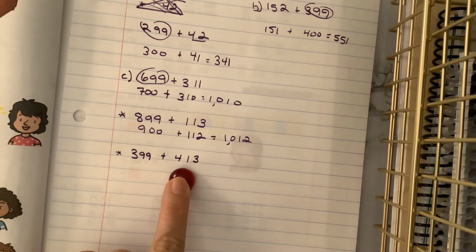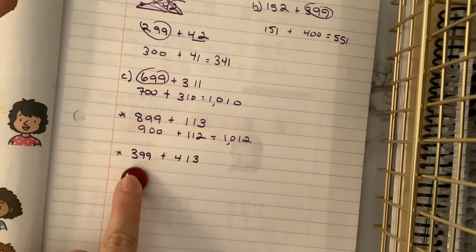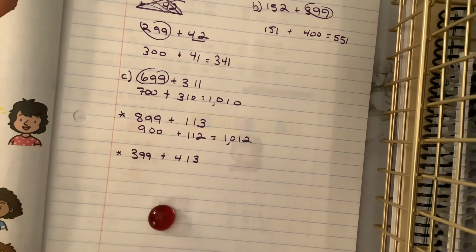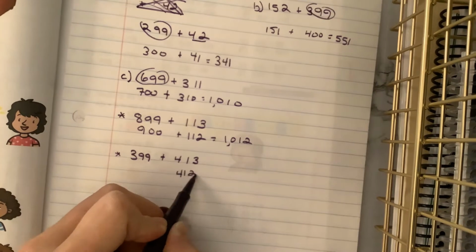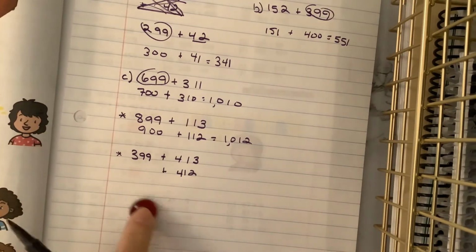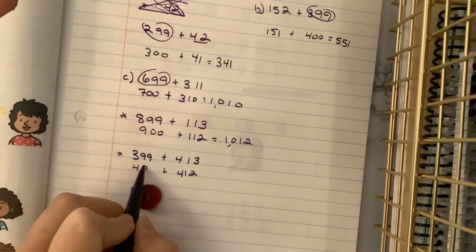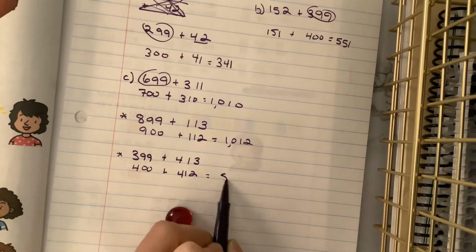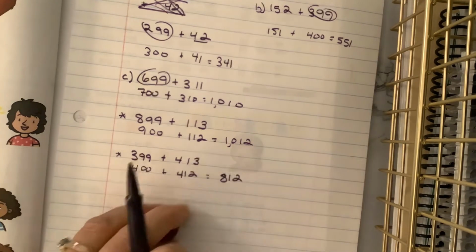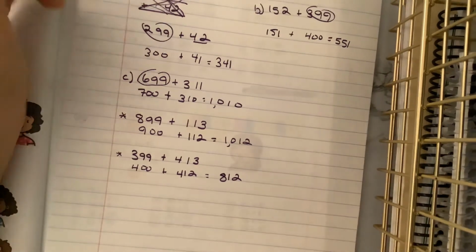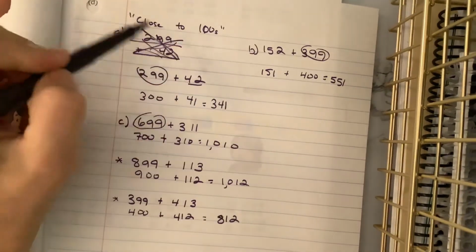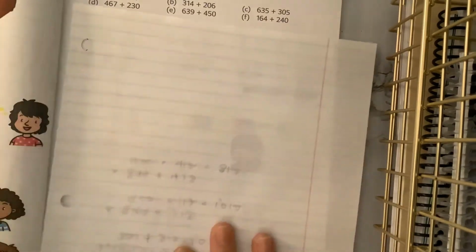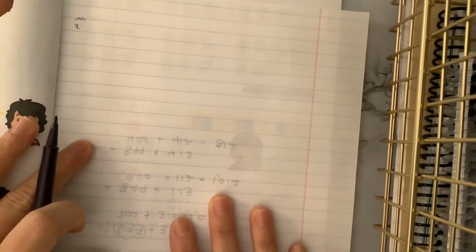So again, we're taking from here and moving it here. So we should be taking 1 from 413, which means it becomes 412. We're moving it over here, so it becomes 400. And now we should be able to add this in our heads, 812. So fifth graders, some of the practice problems and homework problems are going to ask you to apply this idea of close to 100s.